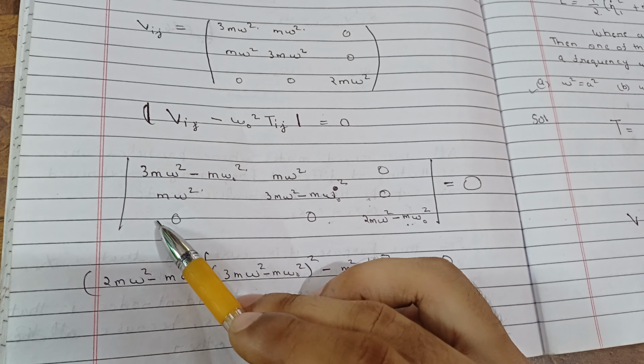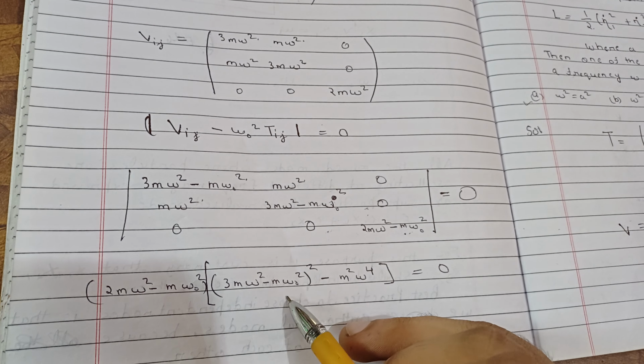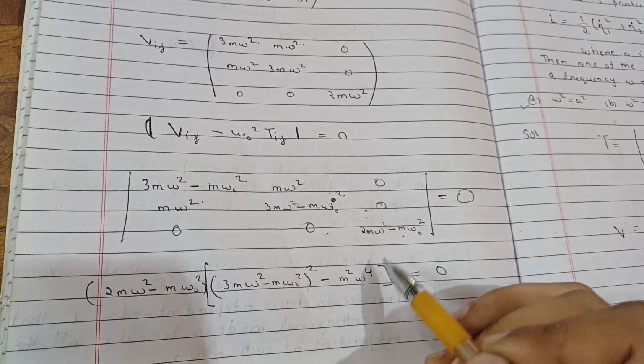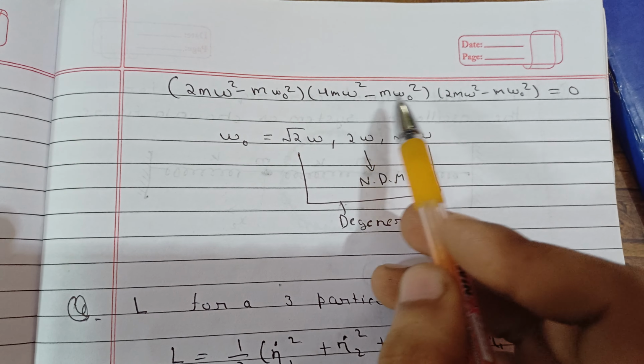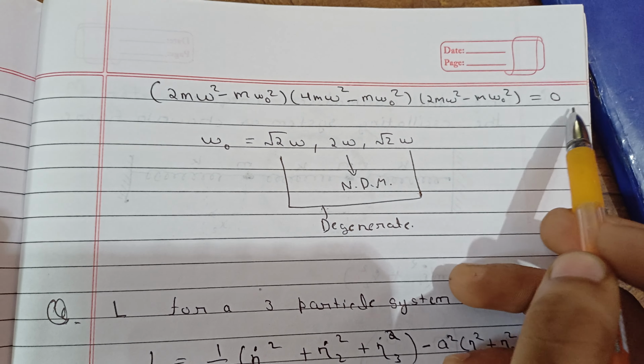So you will solve by this row because it will be simplified then. Take this outside, then this will be this multiplied by this minus this multiplied by this. Now you can use the formula a square minus b square, where b is m omega square whole square. So it will be a plus b, a minus b. That will give you 2m omega square minus m omega naught square, 4m omega square minus m omega naught square, 2m omega square minus m omega naught square. Now place each equal to 0 and you will get your different normal frequencies.